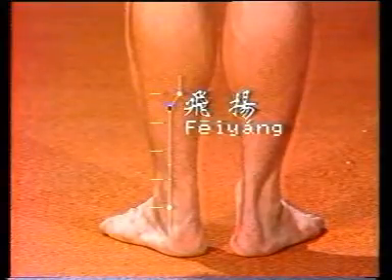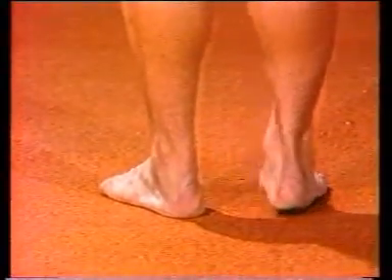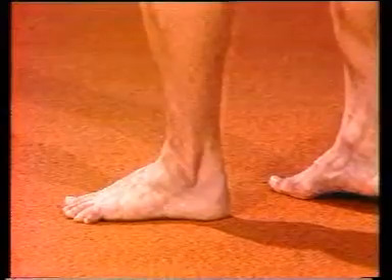On the posterior side of the leg, 7 cun directly above Kunlun, bladder 60, and 1 cun lateral and inferior to Chengshan, bladder 57.